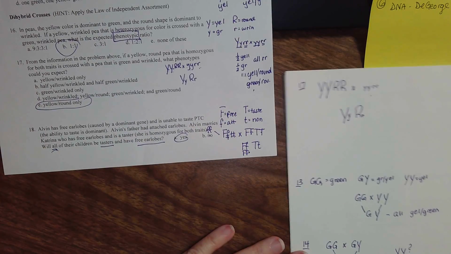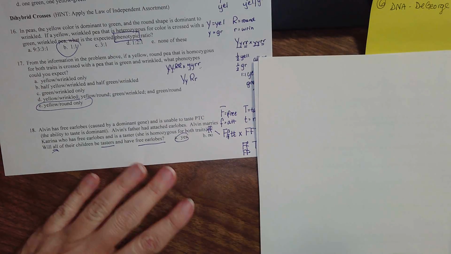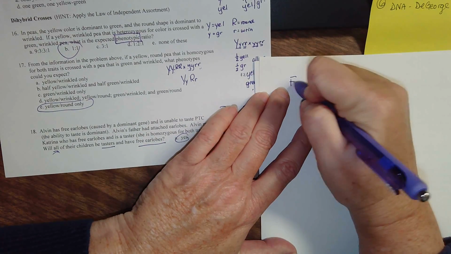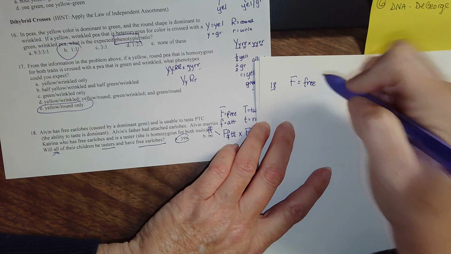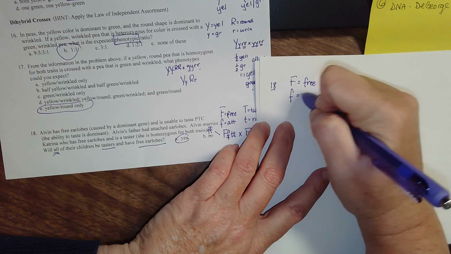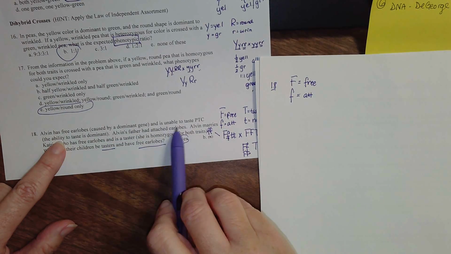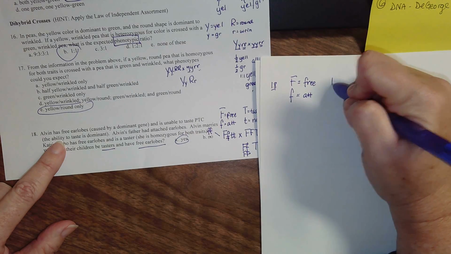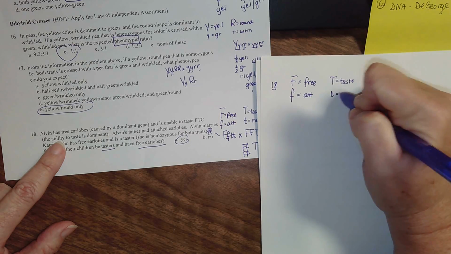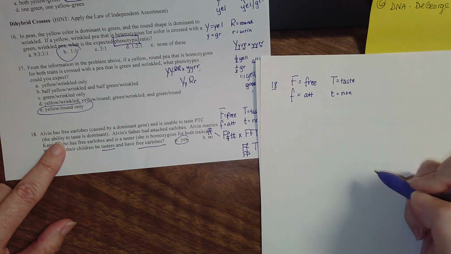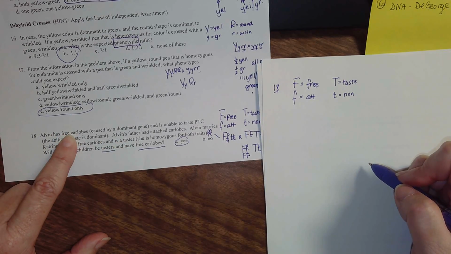All right, now 18. We're looking at free earlobes. So this is number 18. Free earlobes, which is dominant, and attached earlobes, which is recessive. And also the ability to taste PTC paper. Tasters are dominant, non-tasters are recessive. So Alvin has free earlobes.